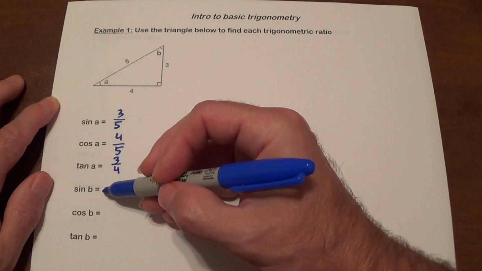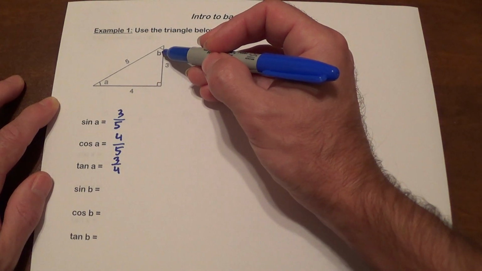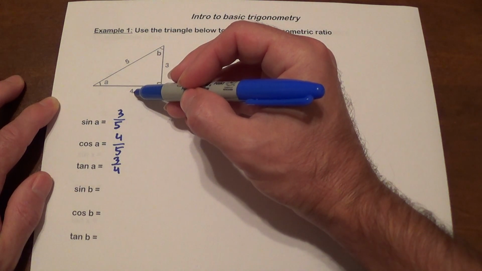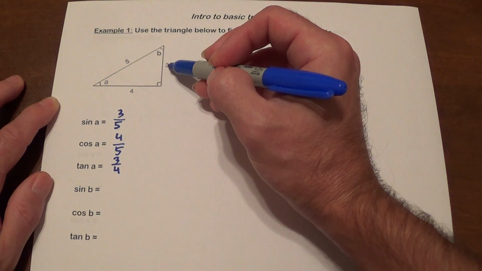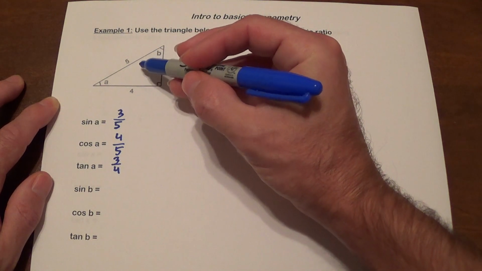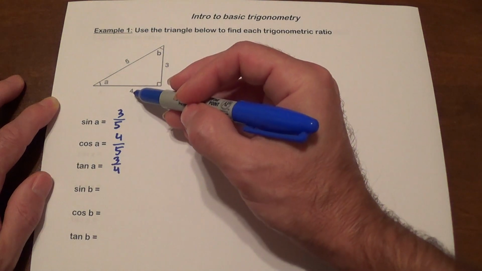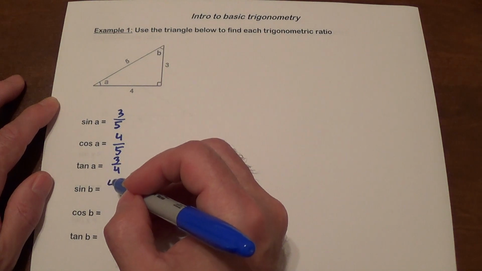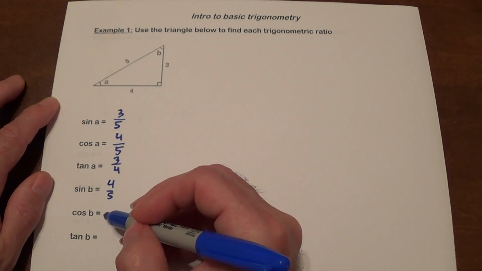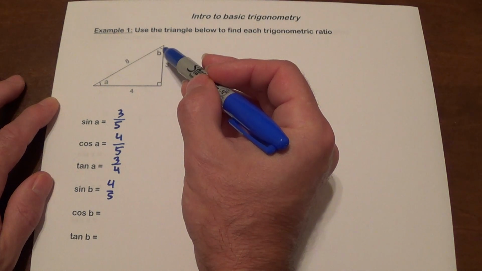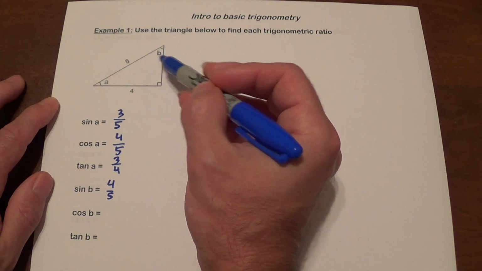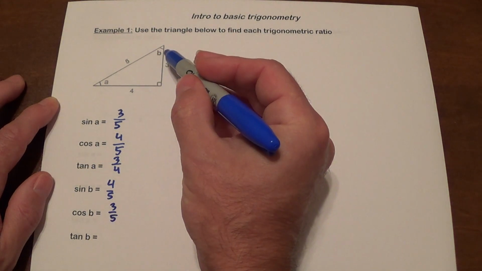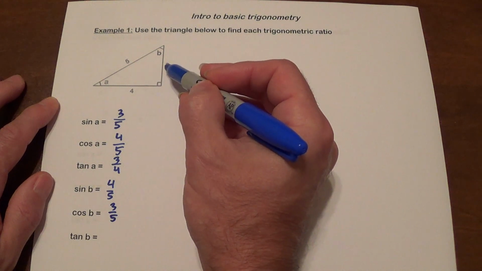Now if we switch our attention to angle B, watch what happens. For B, this side, the one that's 4, is the opposite, and this one is adjacent. This is still the hypotenuse. So when you try to find sine B, you're going to do 4 over 5. For cosine B, again, we're looking at this angle. For that angle, this side is adjacent. This is the hypotenuse, so 3 over 5. And for tangent of that angle is 4, which is the opposite, over 3, which is adjacent.